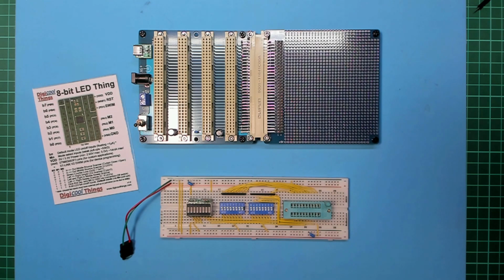So next we'll move on to PLD programming. With the pin assignments determined, the next step is programming the address decoding logic that we require. To do this, I use 2 tools.